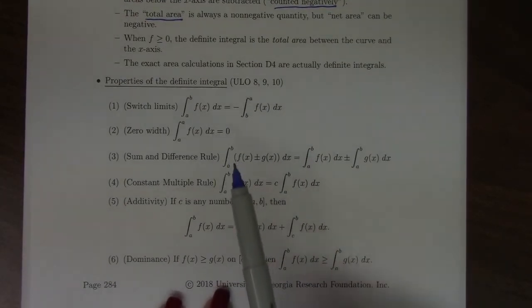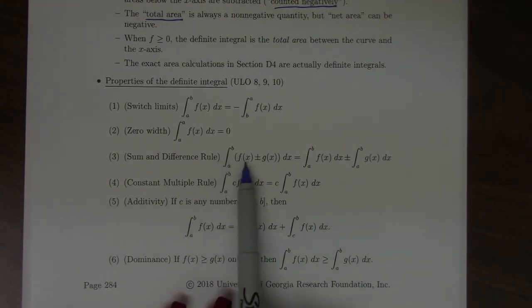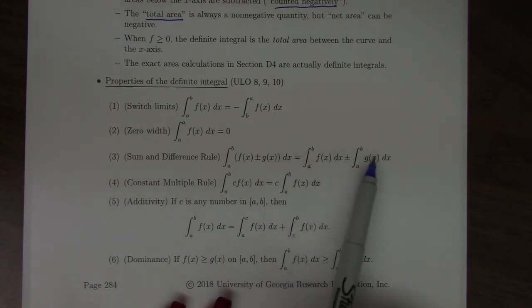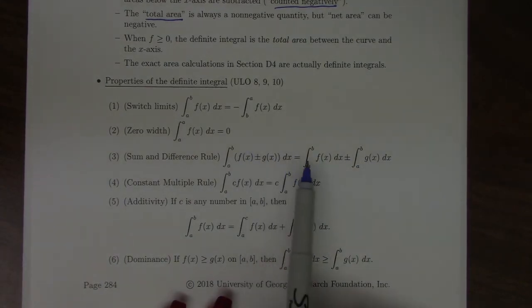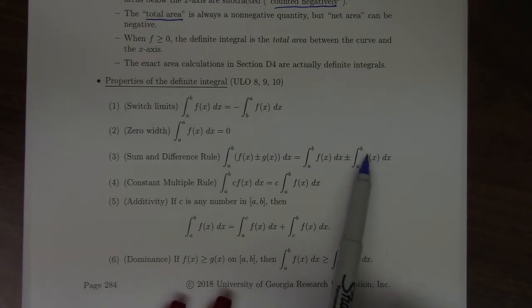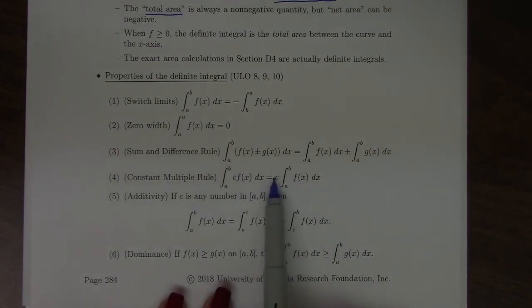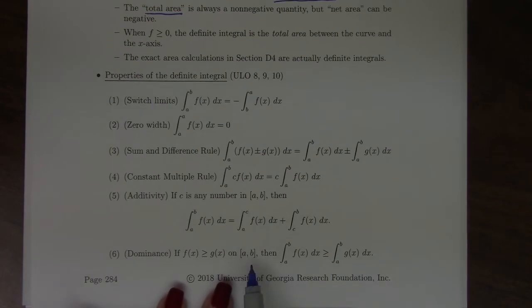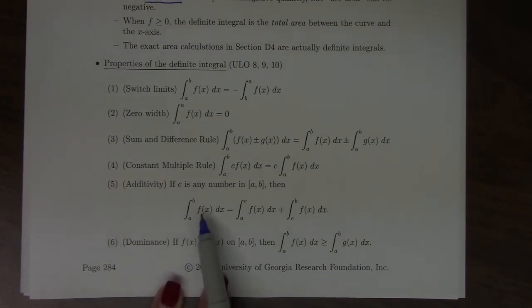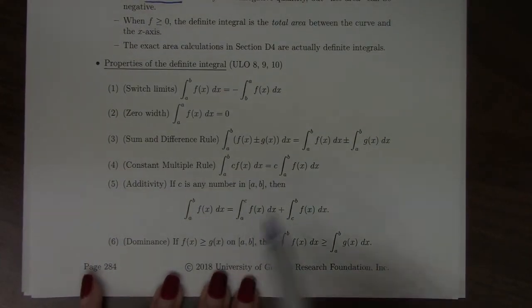Just like with sums and derivatives, you can distribute the integral if you're adding up a bunch of terms. So if we have the sum of two terms, it's the same thing as evaluating the integral for each piece. And constants will factor out of the integral. So if you have c times a function, you can pull the c out front, evaluate the integral, and then multiply by c.